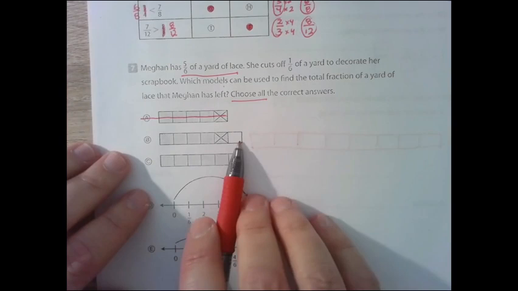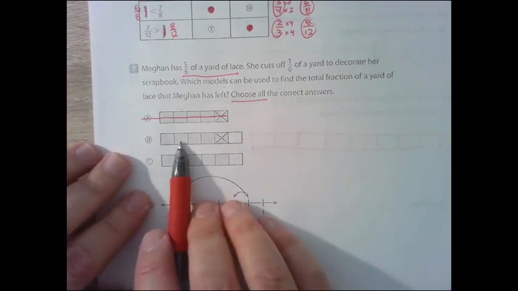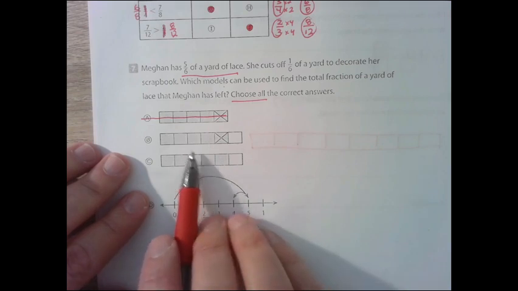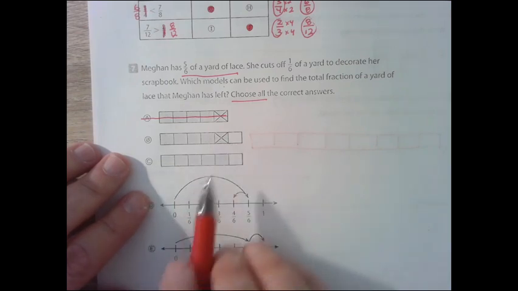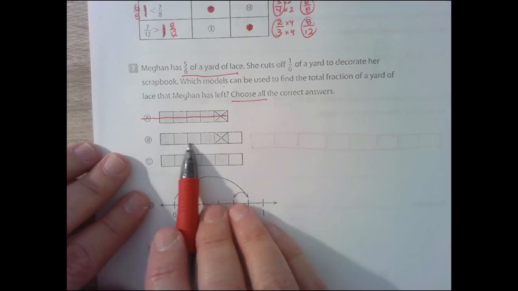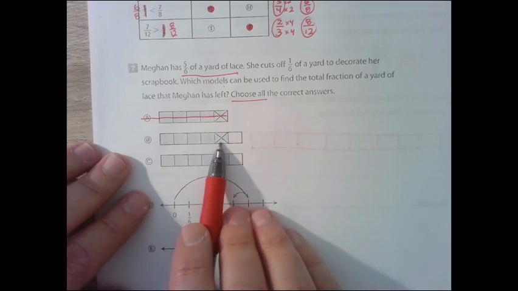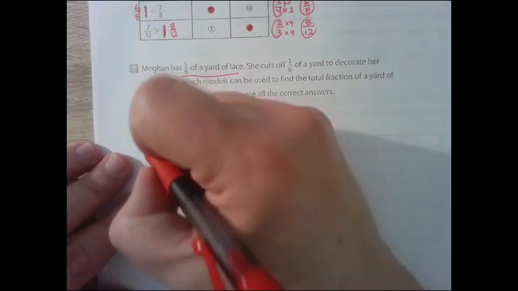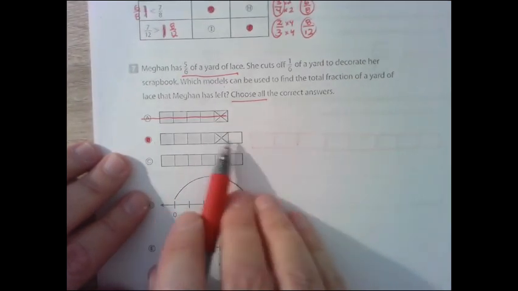Here we have sixths. Take a look: 1, 2, 3, 4, 5, 6. It's cut into 6 equal parts, so we have 6/6. And there we go, we have 5/6 that is shaded, and then 1 that's crossed out to take that away. So yes, this one works, because it's 5 out of a total of 6, take away 1.